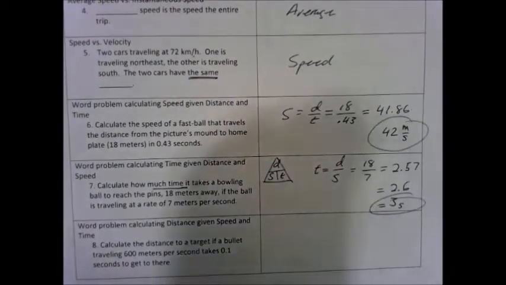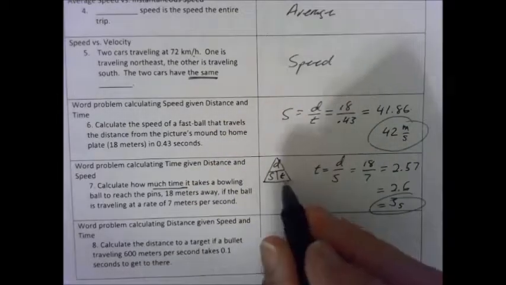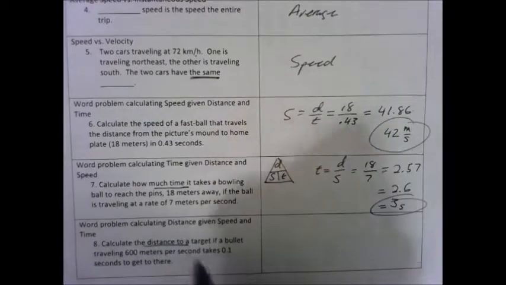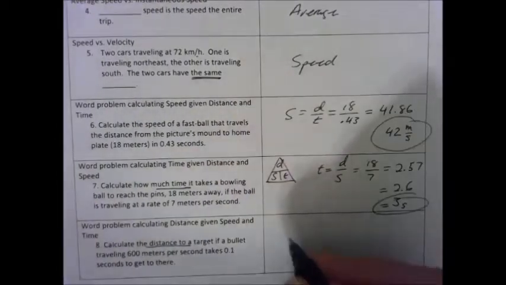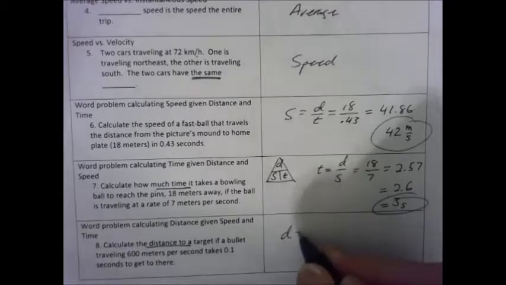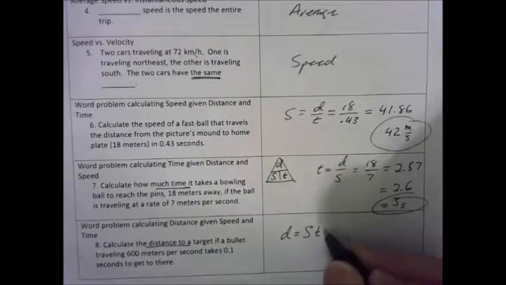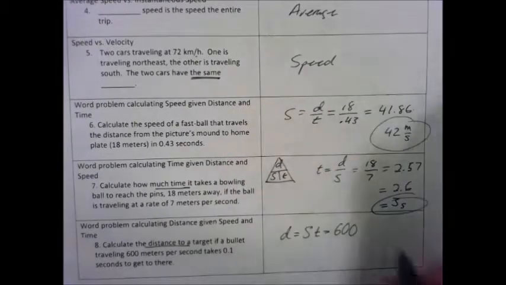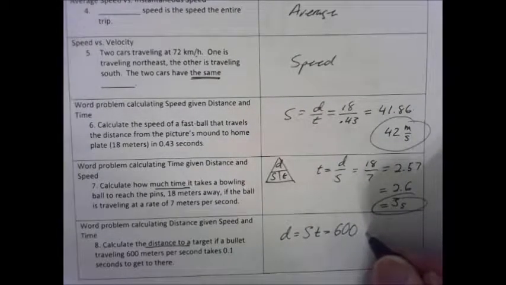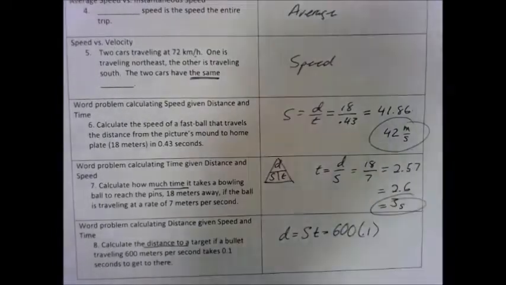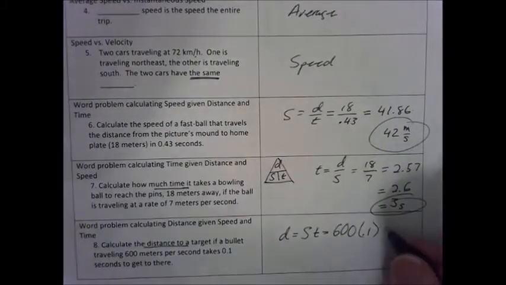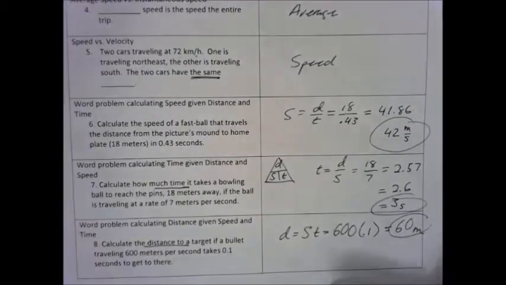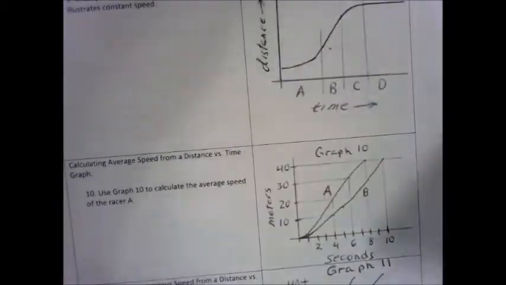The last word problem for speed is, I'm going to calculate what is the distance to the target if the bullet is traveling. Let's see, so distance is equal to speed times time. The bullet is traveling at 600 meters per second, and it takes 0.1 second to get there. So 600 times 0.1 is equal to 60 meters is the distance. Okay, let me flip it over to page 2.